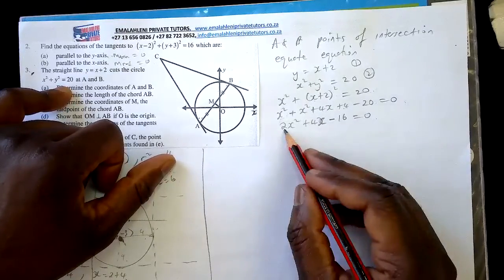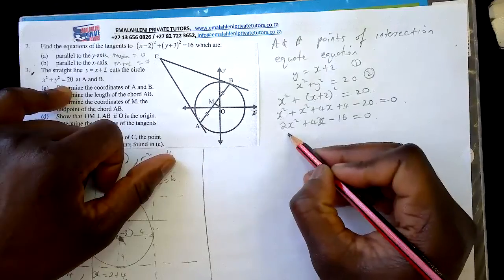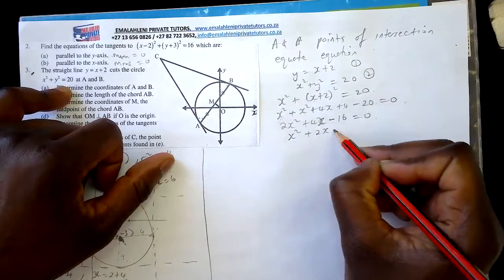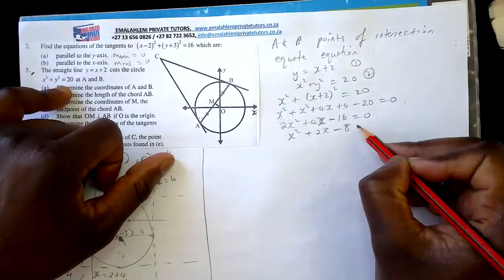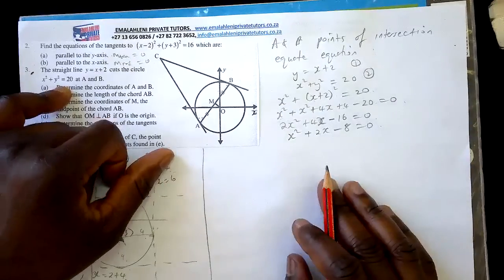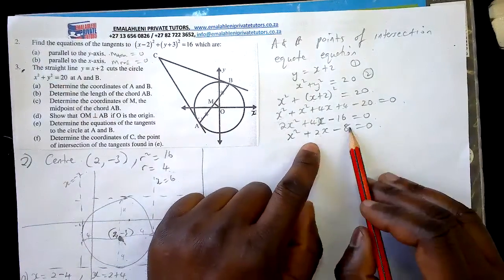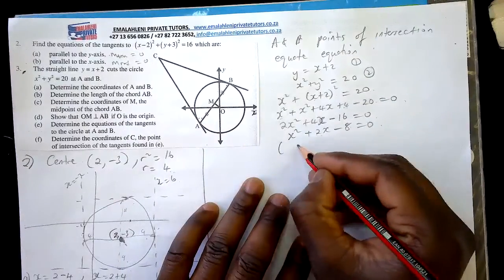Then we divide by 2 throughout. We divide by 2 throughout, we're going to get what? x squared plus 2x minus 8 is going to be equal to 0. Then you find two factors that if we add them, they give us 2. If we multiply them, they give us negative 8. Then it's going to be x.